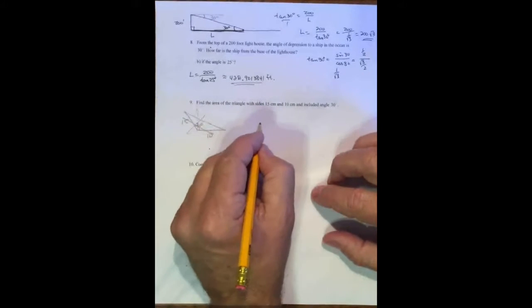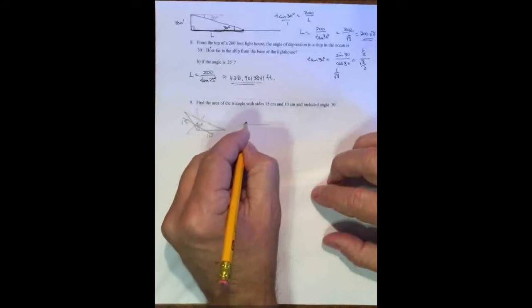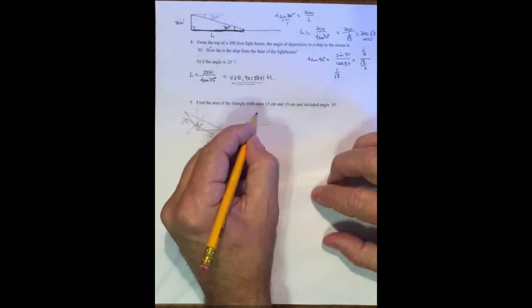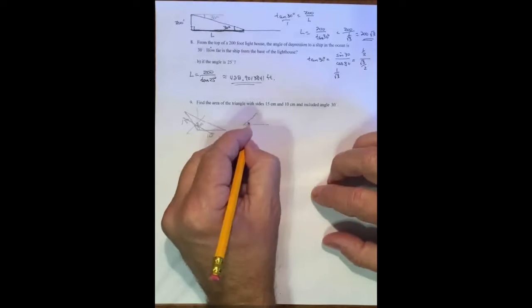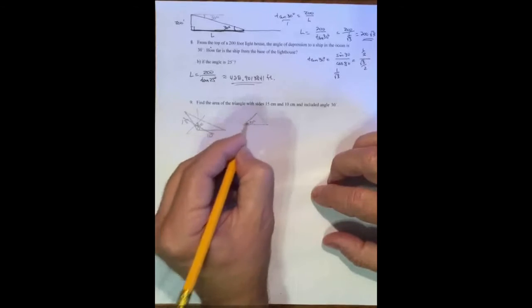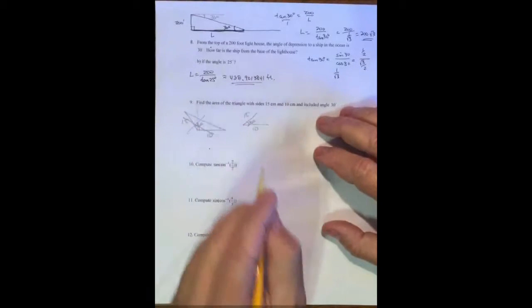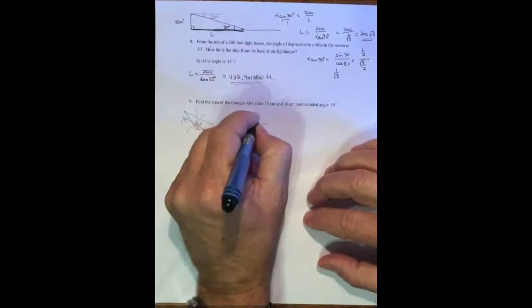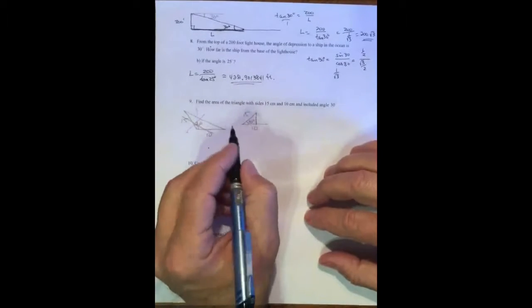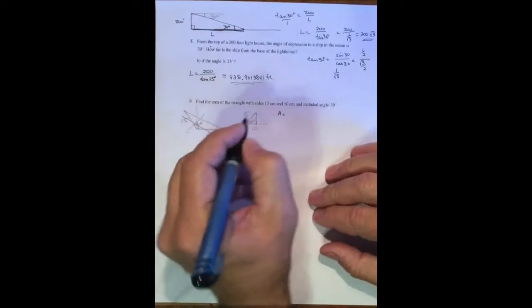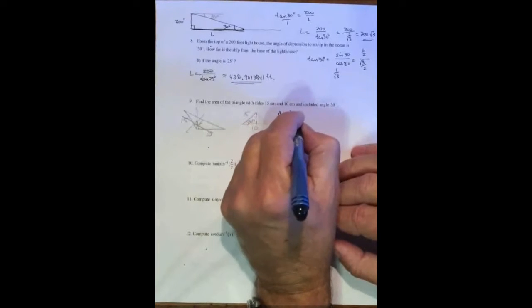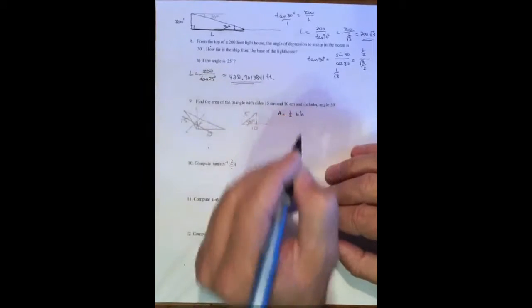Let's try it again. What it's got to be is something like this, isn't it? This would be 30 degrees. See, my picture didn't make sense. Let's say this is the 10 and this is the 15, and we want to find the area. Well, now, one way to do this is to find this side here, because we know that the area of a triangle is 1/2 the base times the height, right?